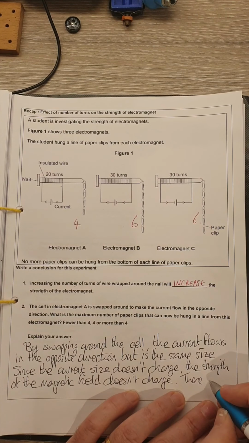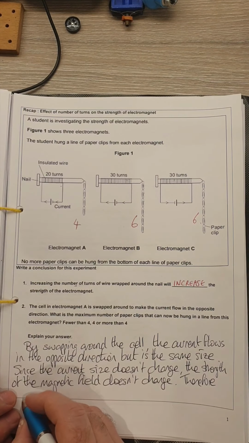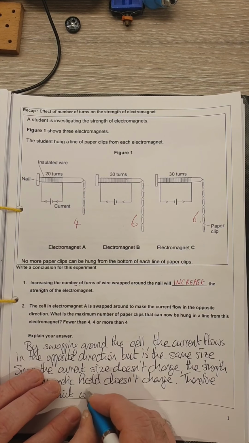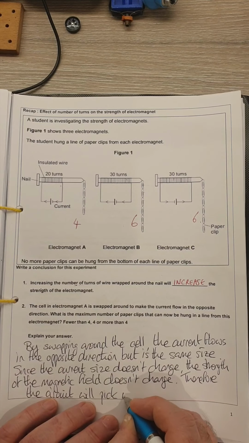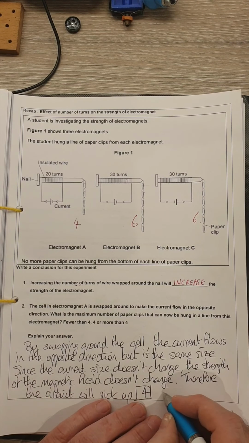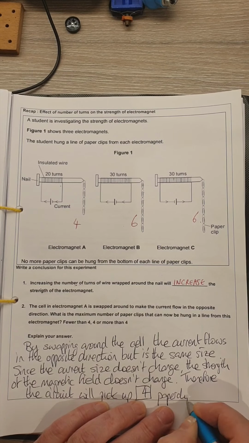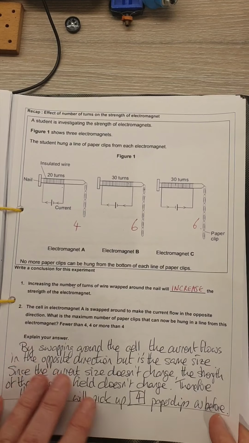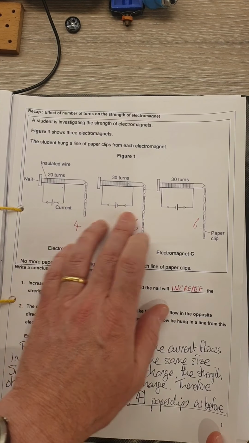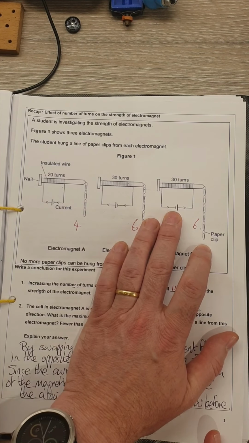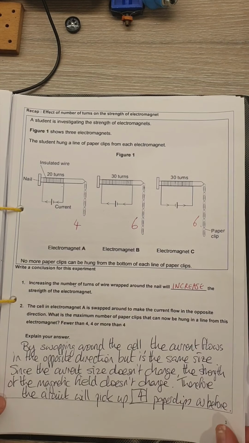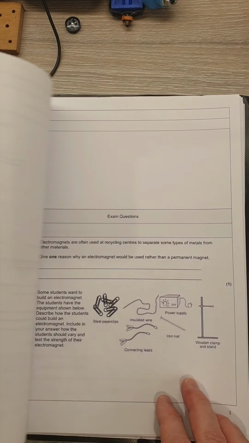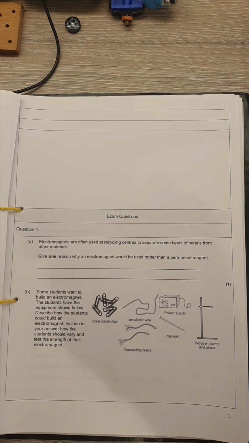Therefore, the circuits will pick up 4 paper clips as before. So when we swap around the cell, it means the current's going in the opposite direction, but it's the same size, so we pick up the same number of paper clips, which for electromagnet A, that was 4. And that's the end of lesson 3.